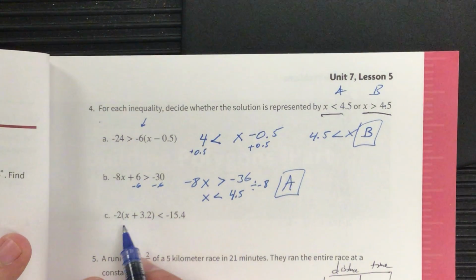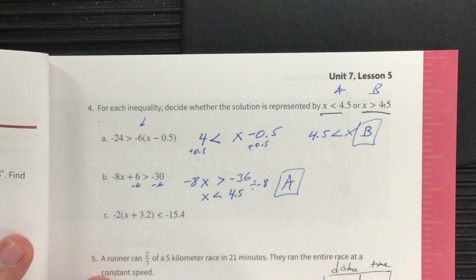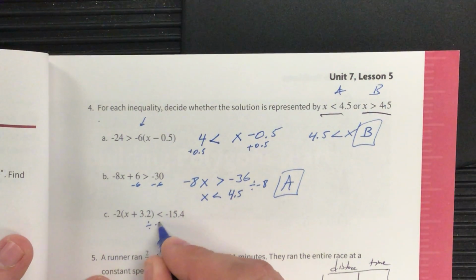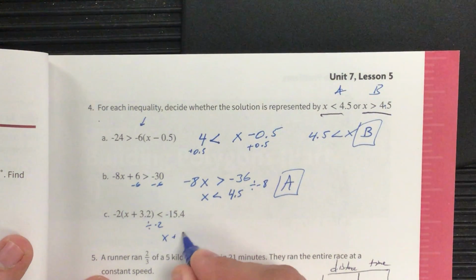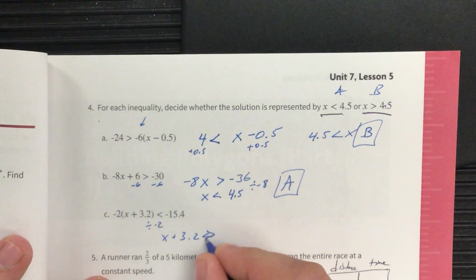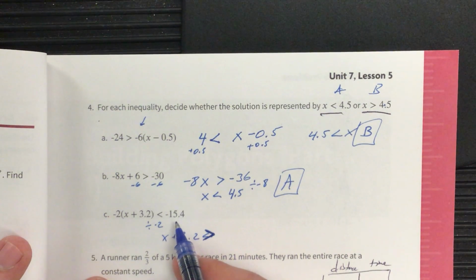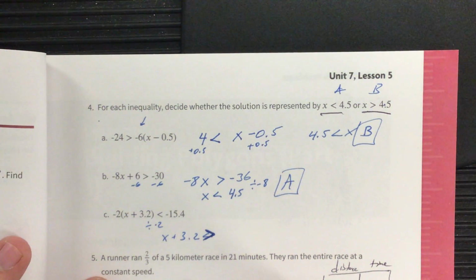And the last one, what's my first step here? Got parentheses, just like the first one. Divide by -2. Negative 15.4. Oh, you got to divide by negative. I flipped my sign over. Negative 15.4 divided by -2, so half of 15.4.